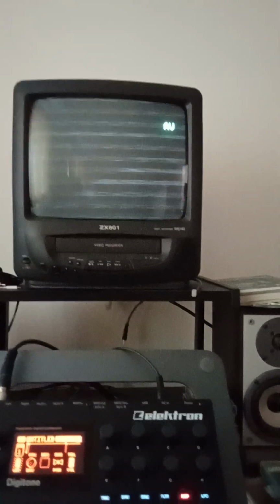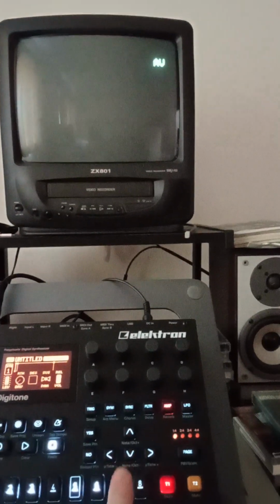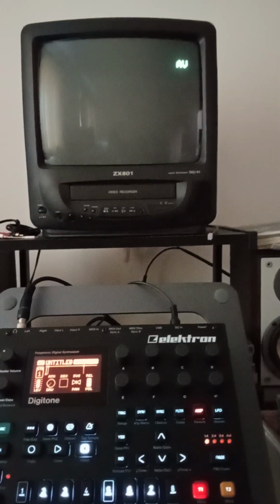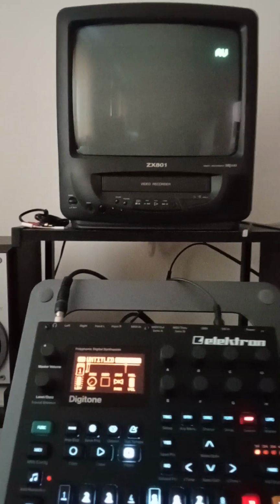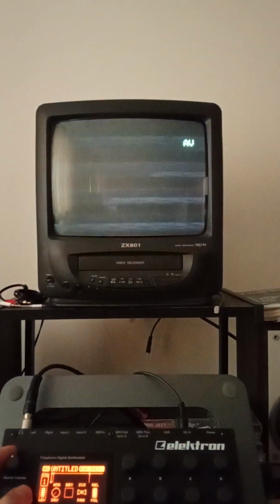Some trippy results. If you press stop twice, you can do that. You could almost draw with waveforms, which is kind of cool.